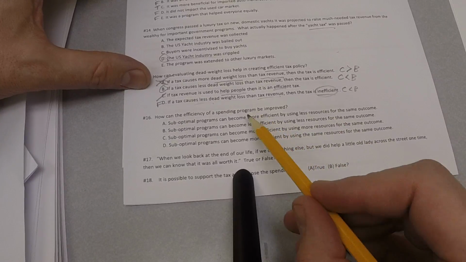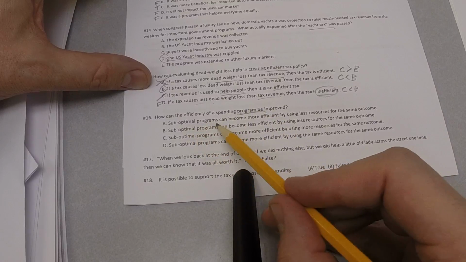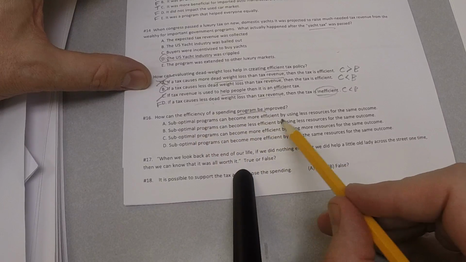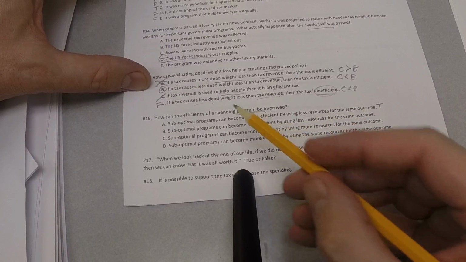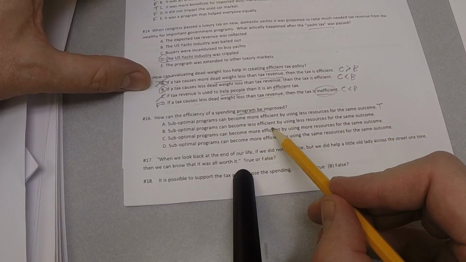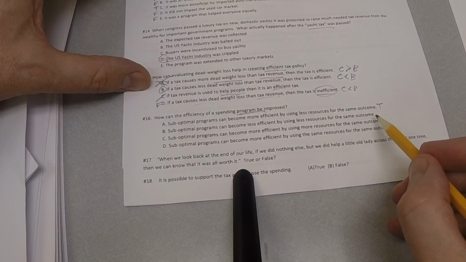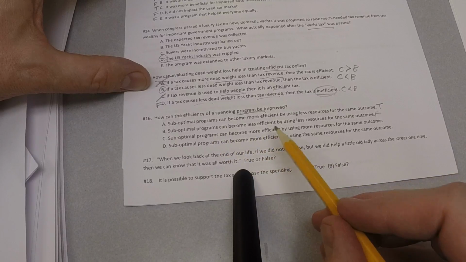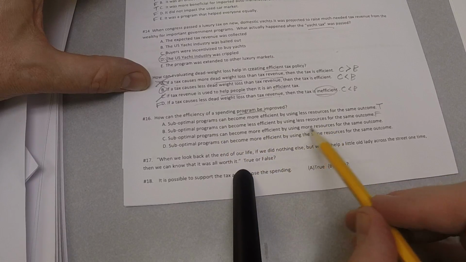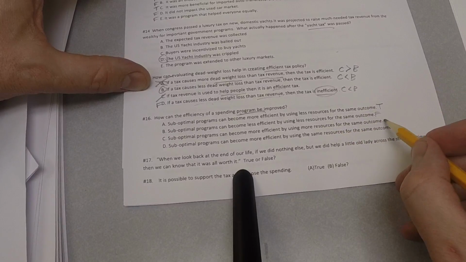How can the efficiency of a spending program, right here was tax or spending, suboptimal programs can become more efficient by using less resources for the same outcomes. That's true. Suboptimal programs can become less efficient by using less resources for the same outcome. Nope, that would be efficient, so that's a false statement. Suboptimal programs can become more efficient by using more resources for the same outcome. No, use more resources to get the same outcome? Of course, that's false.